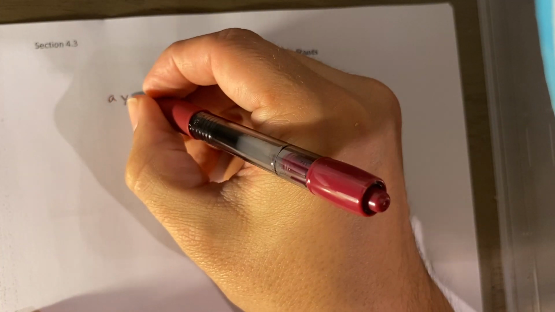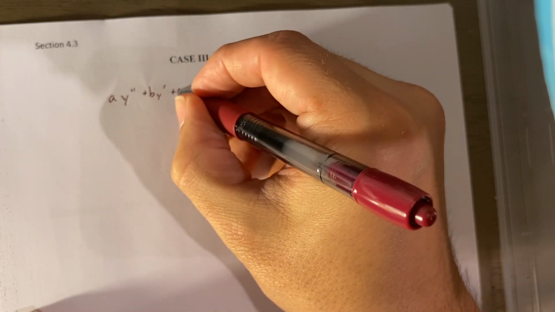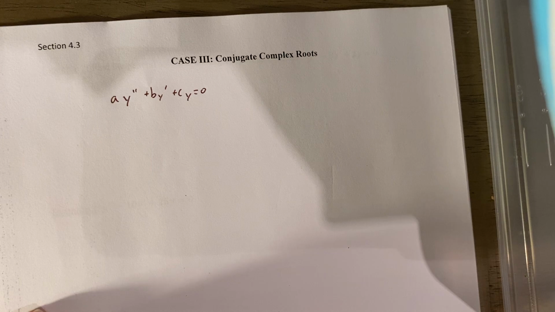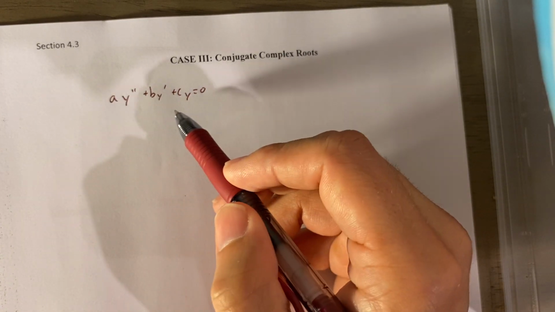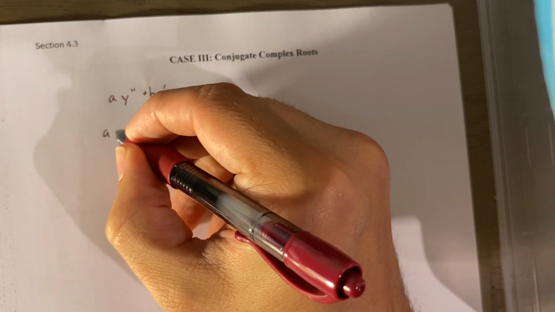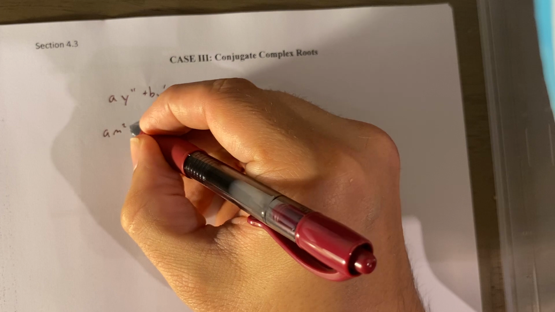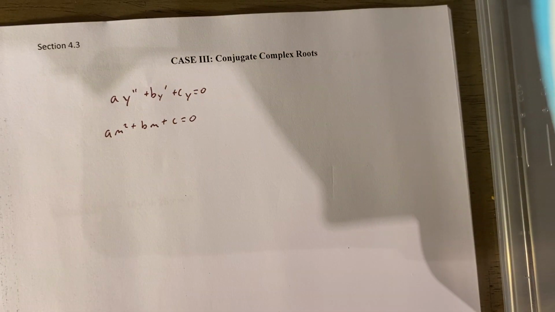a y double prime plus b y prime plus c y is equal to 0. So again, here we have a second order differential equation where we have constant coefficients. a, b, and c are constants. We go ahead and substitute in, so we have a m squared plus b m plus c equals 0.